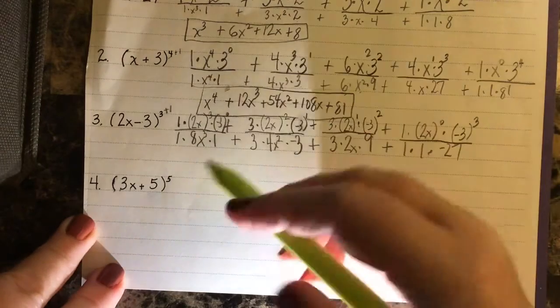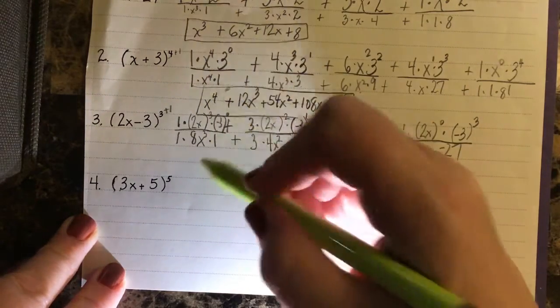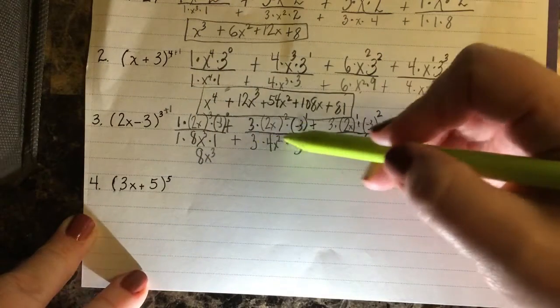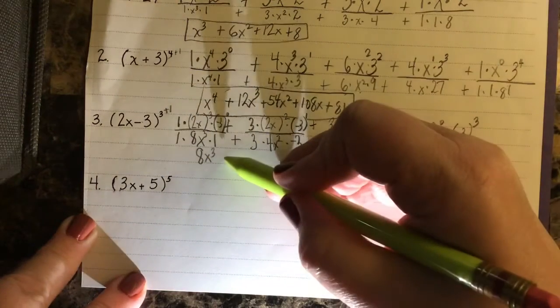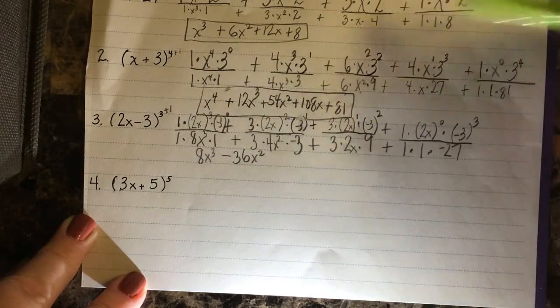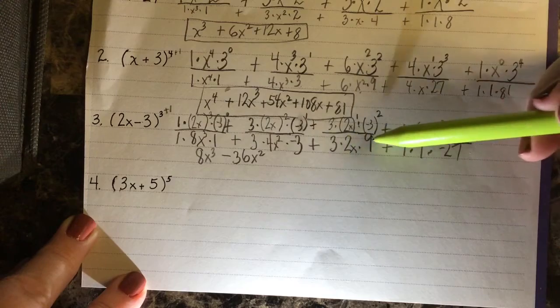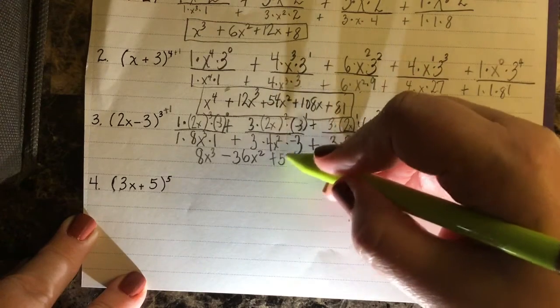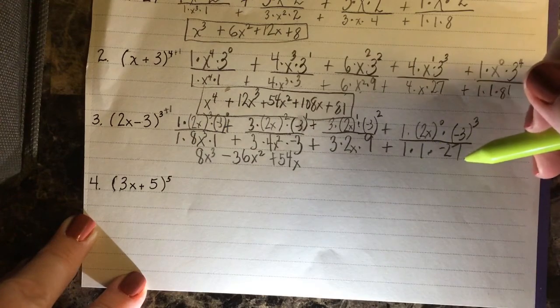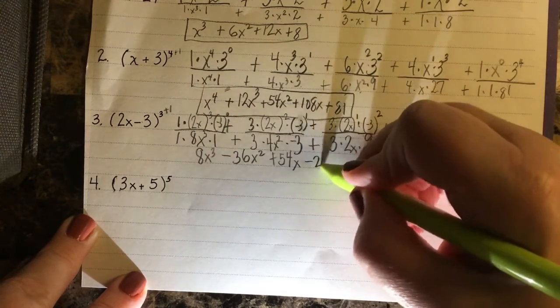Okay, now let's multiply. 1 times 8x cubed times 1 is 8x cubed. Negative 9 times 4x squared, negative 36x squared. 6x times 9 is 54x. And 1 times negative 27 is minus 27.